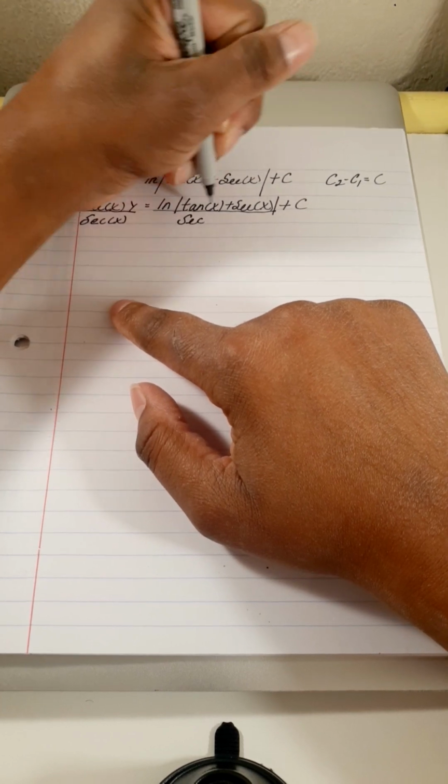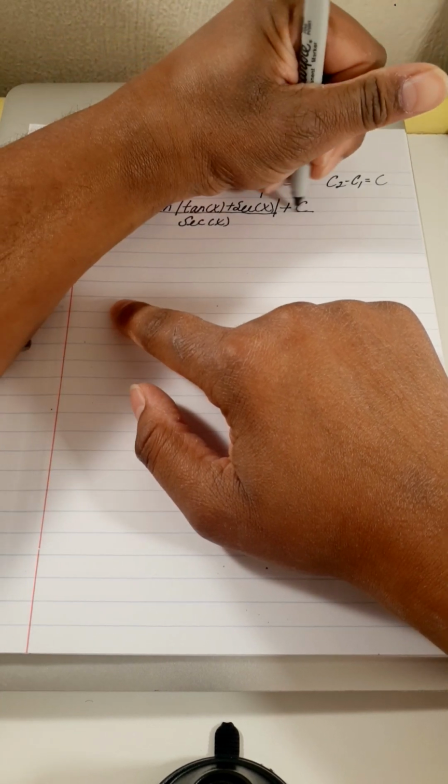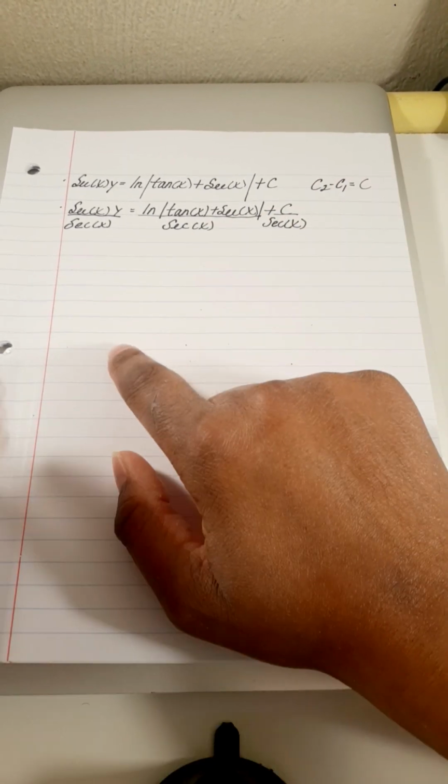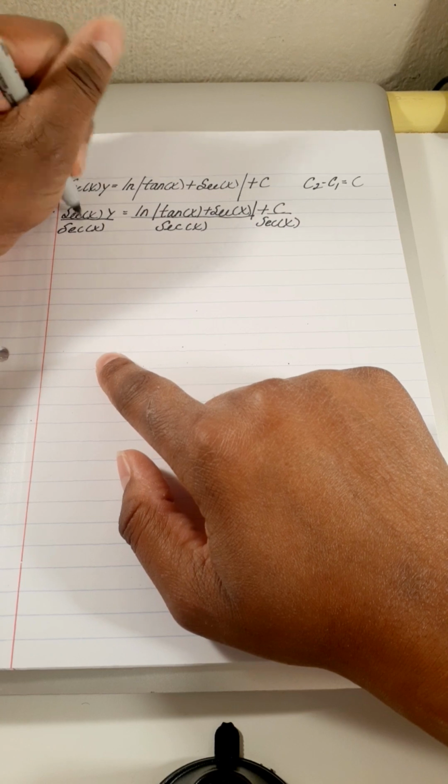They forget that they need to divide the constant by secant of x as well. They'll divide ln absolute value tangent of x plus secant of x by secant of x, but they won't do it for the constant, and that's where the mistake comes. That's why I wanted to write it down.